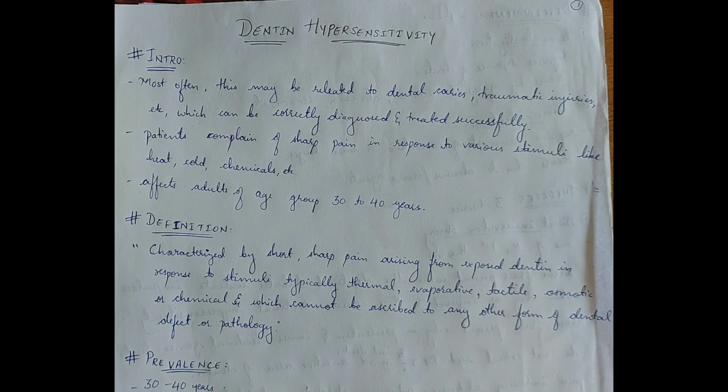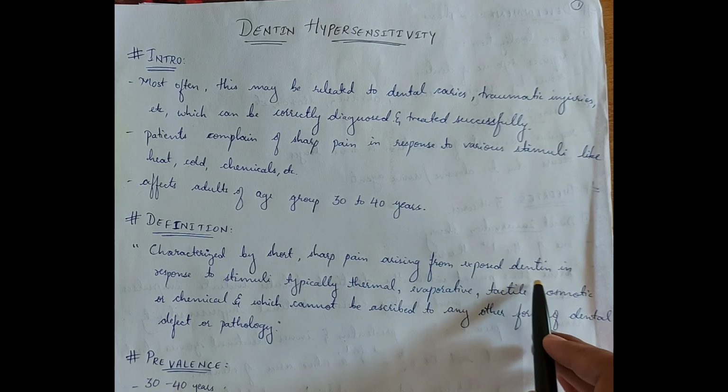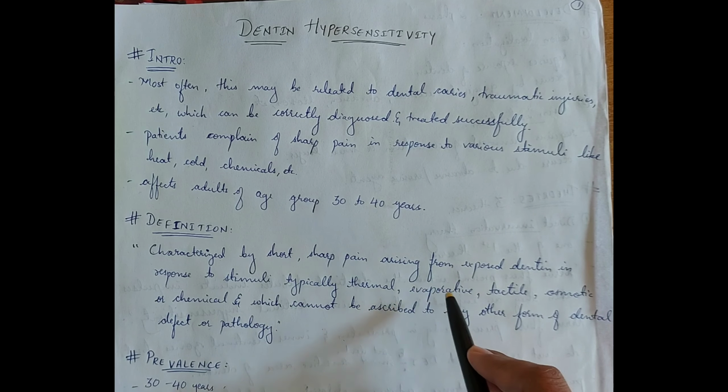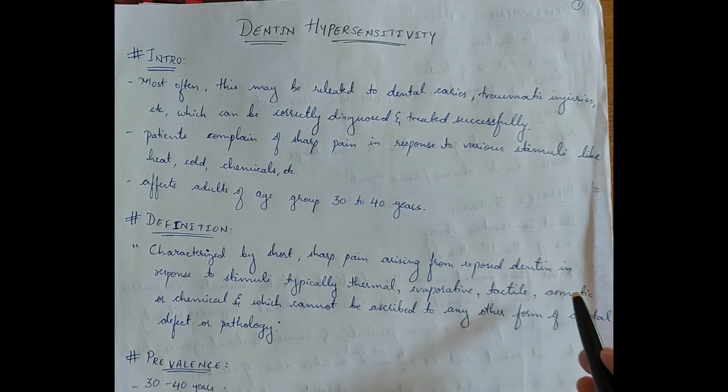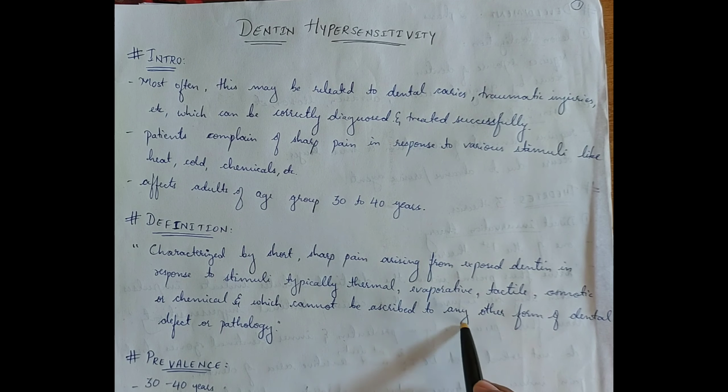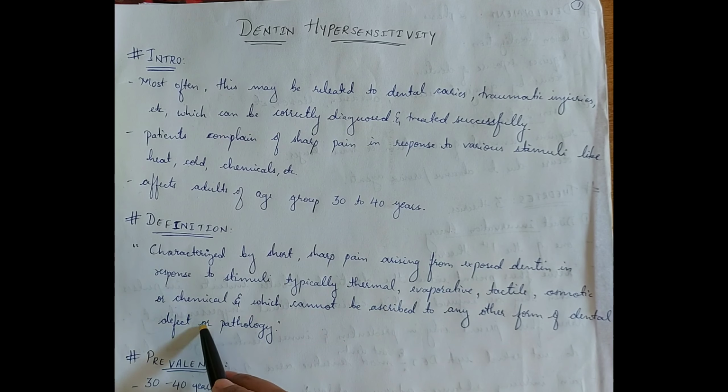Moving on to the definition, it is characterized by short, sharp pain arising from exposed dentin in response to stimuli, typically thermal, evaporative, tactile, osmotic, or chemical, and which cannot be ascribed to any other form of dental defect or pathology. So usually it is mainly characterized by pain which is sharp and short, and usually it occurs when the dentin and dentinal tubules are exposed.